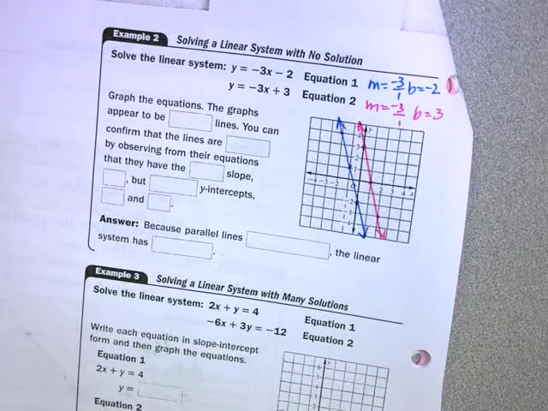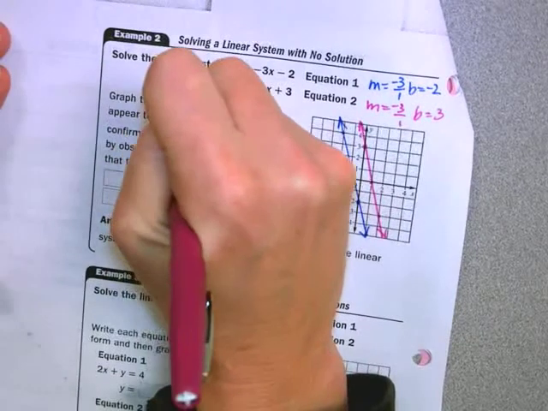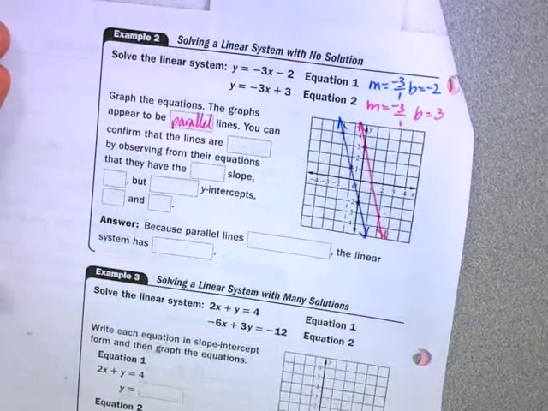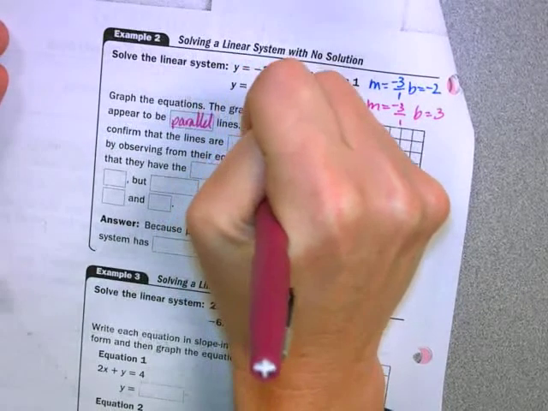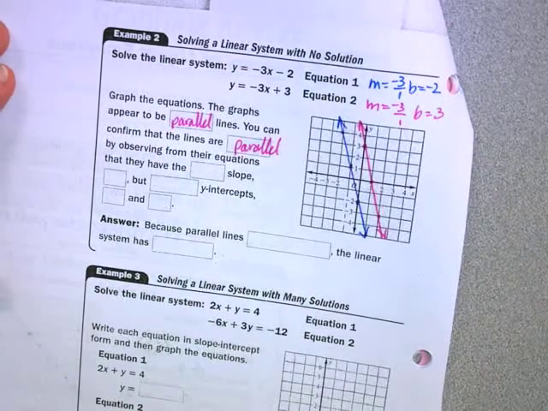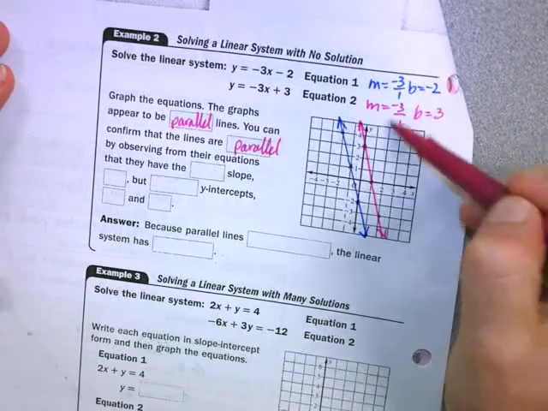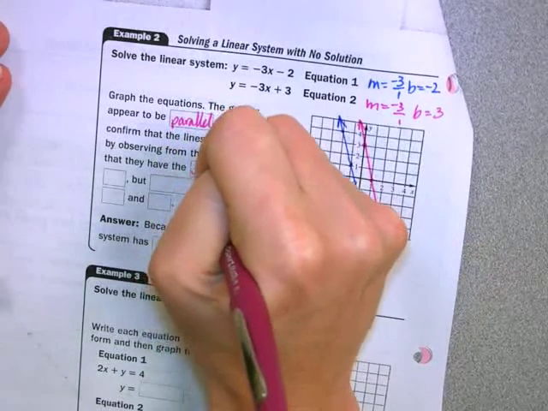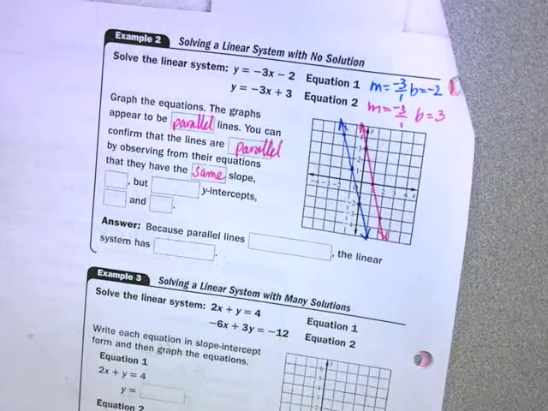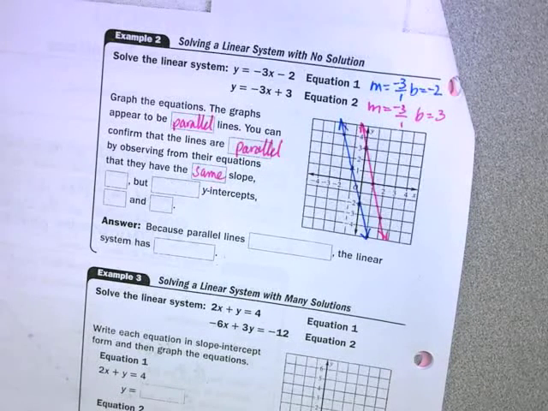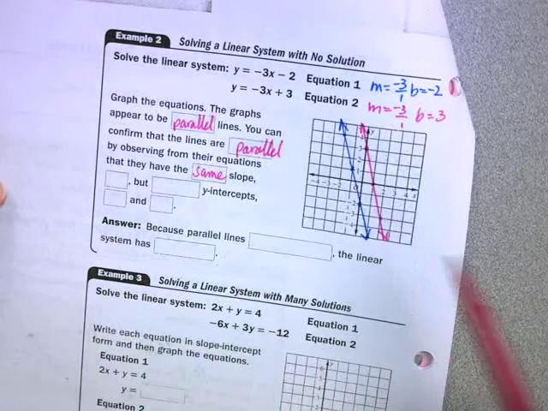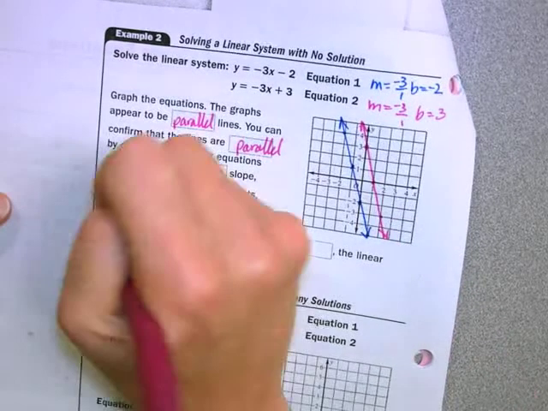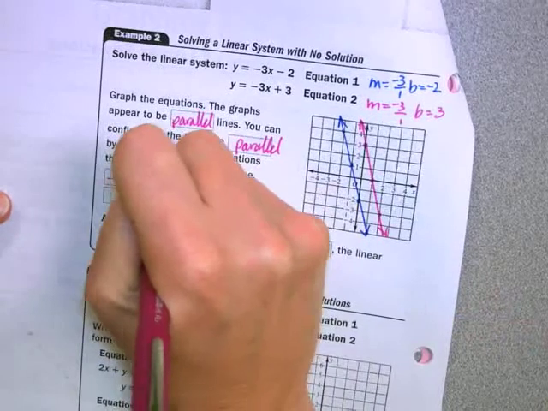The graphs appear to be parallel lines. You can confirm that the lines are parallel by observing from their equations that they have what slope? What is the slope? It's the same. The same slope has parallel lines. So if the lines are parallel, where are they going to touch? They're never going to touch. The reason why I know they're parallel is because they have the same slope and they have different y-intercepts. So the slope was -3, but they have different y-intercepts.